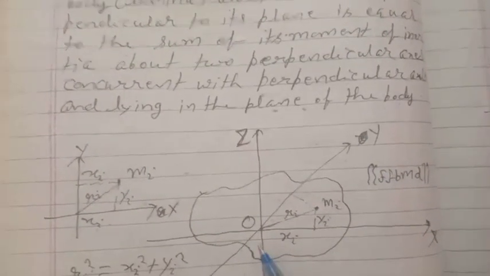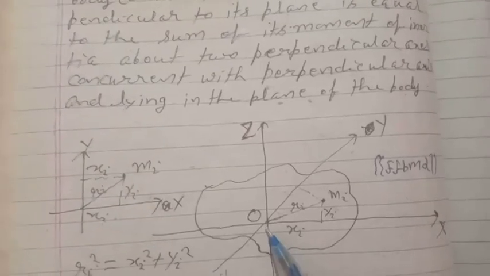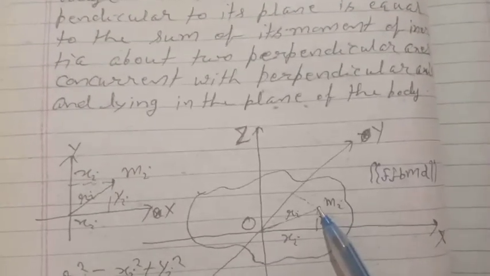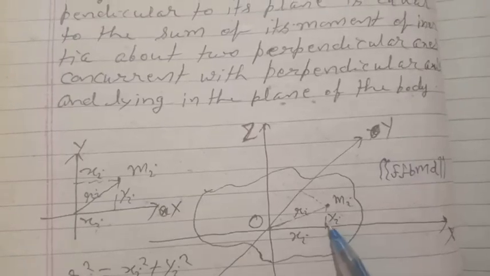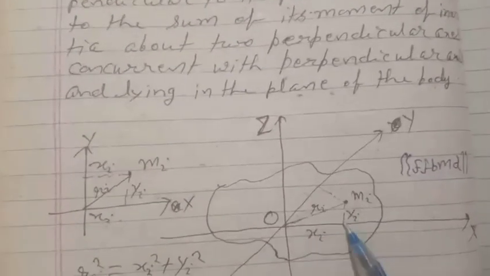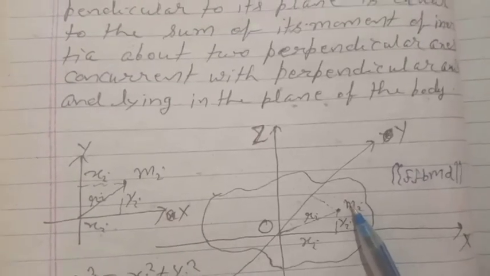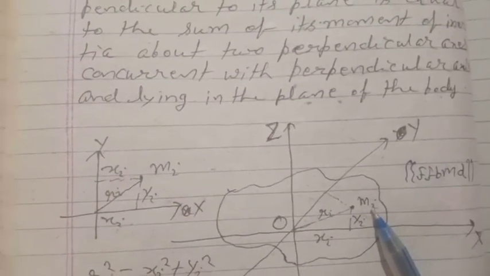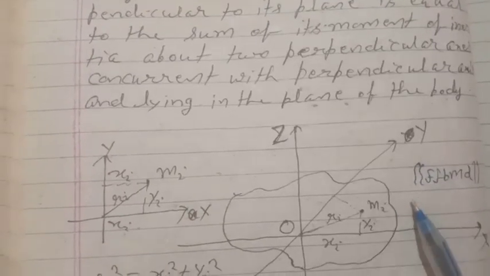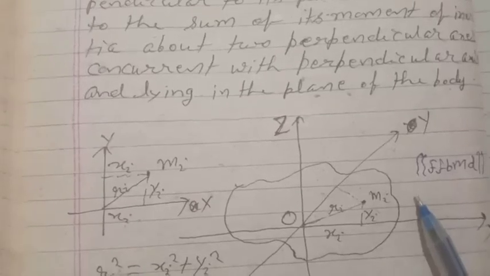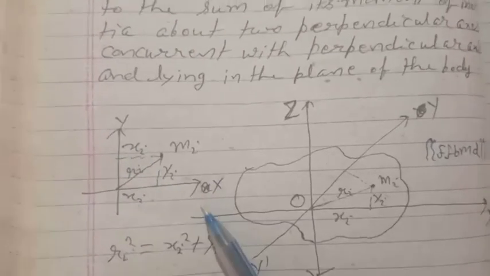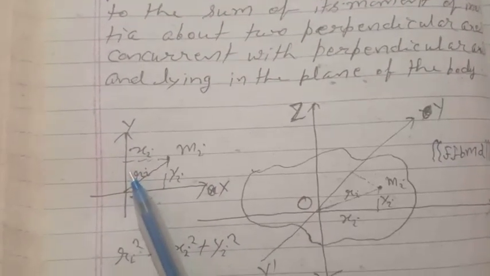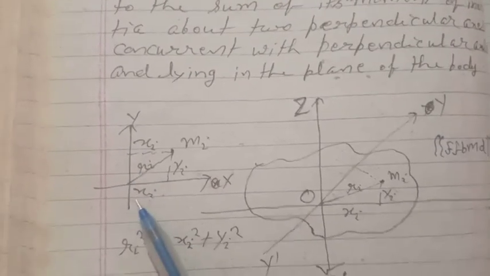Now we take an ith particle of mass mi at a distance ri from the origin, and its yi distance is from the x axis, and xi distance is from the y axis.